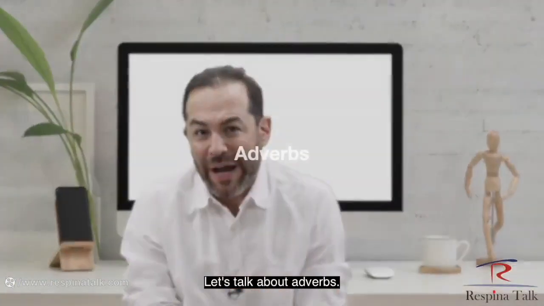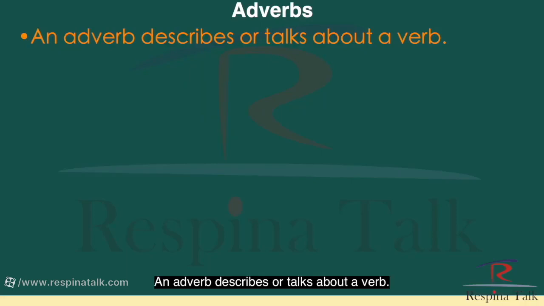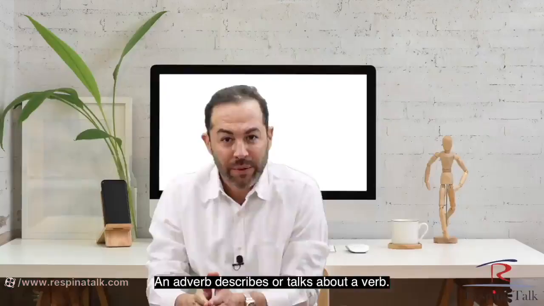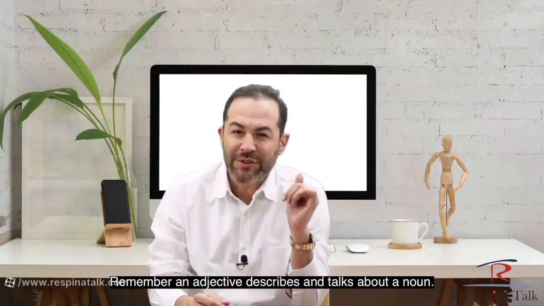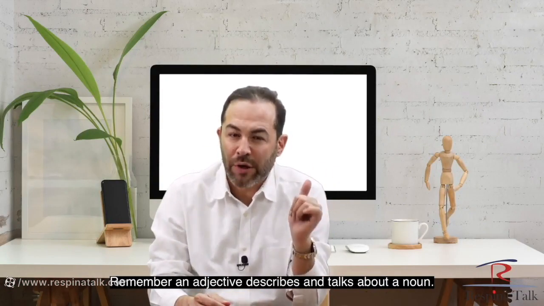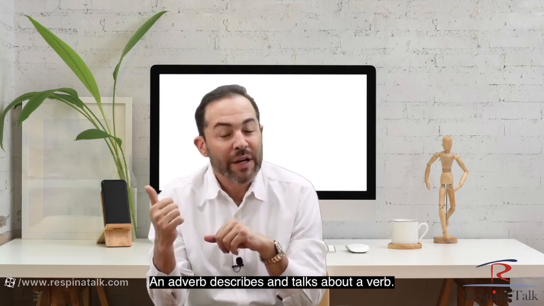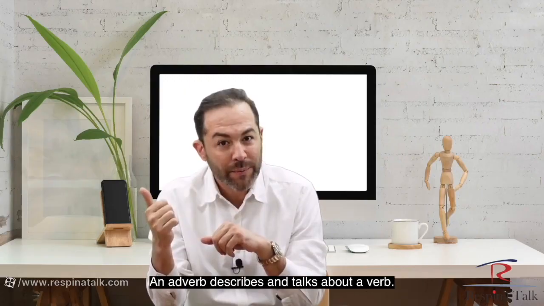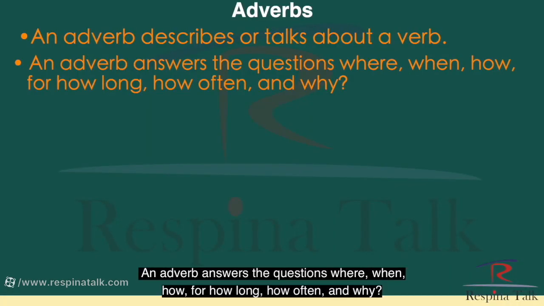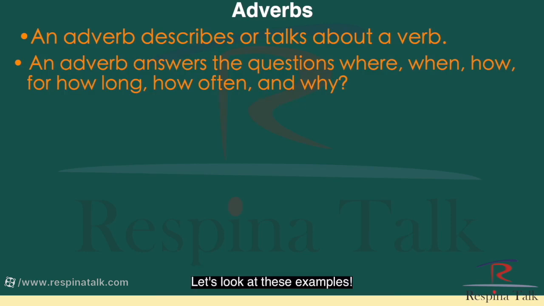Now let's talk about adverbs. An adverb describes or talks about a verb. Now remember, an adjective describes and talks about a noun. An adverb describes and talks about a verb. Now, an adverb answers the questions where, when, how, for how long, how often, and why. Let's look at these examples.